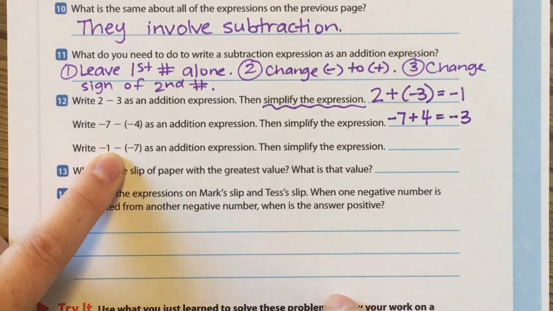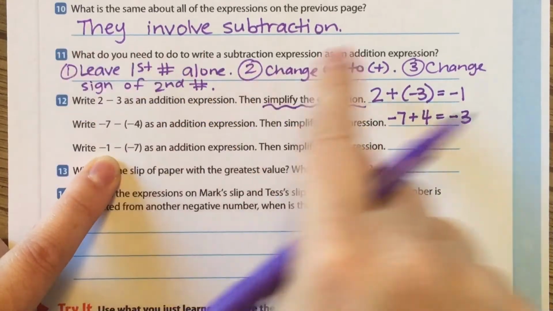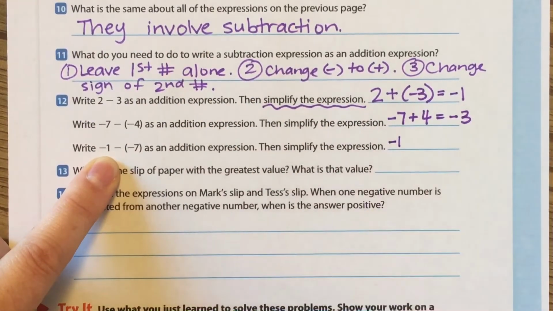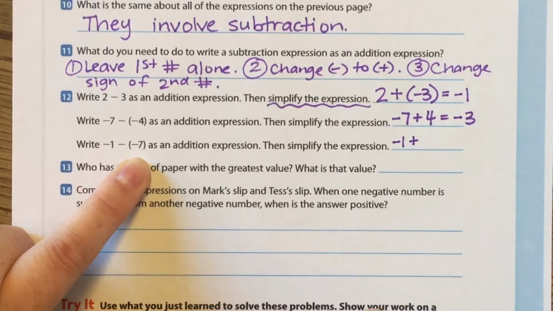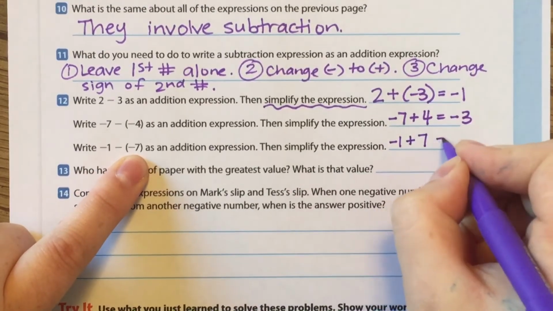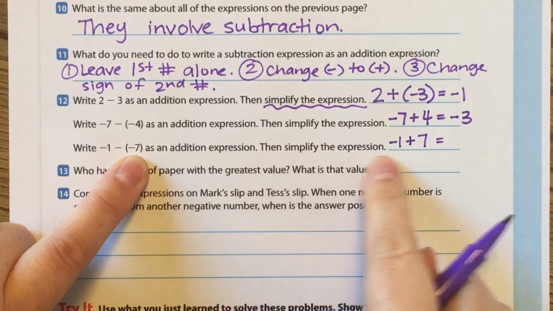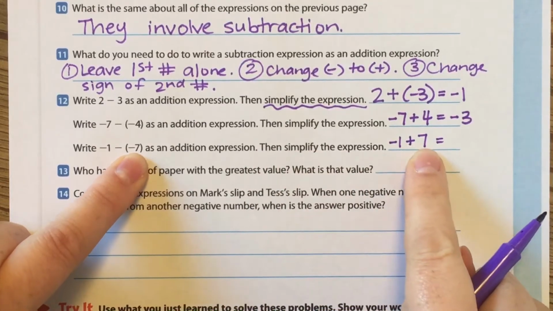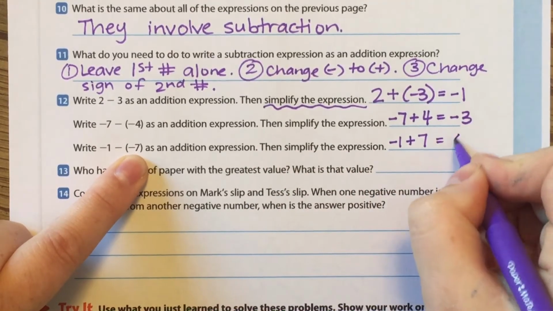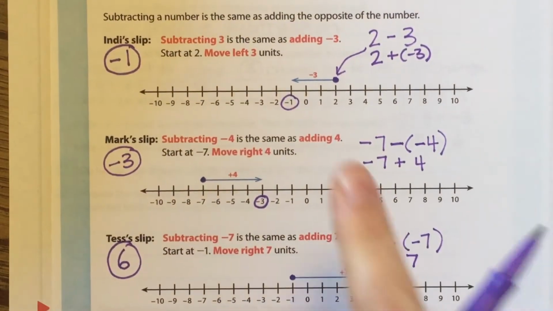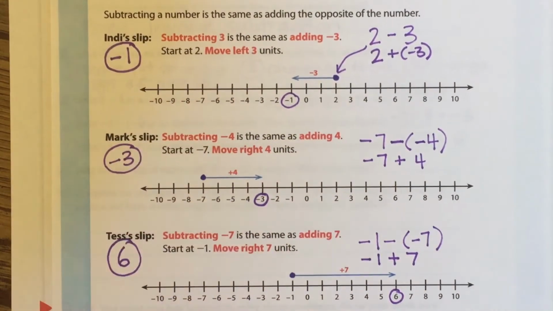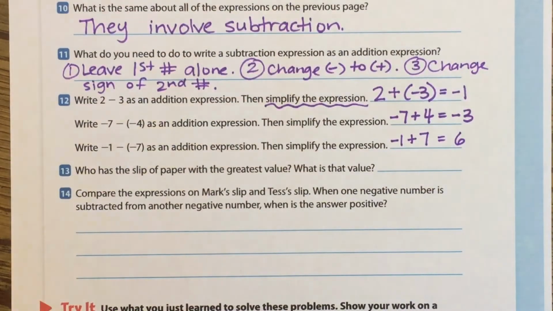And in our third example, same thing. Follow the three-step process. Leave the first number the same, change subtraction to addition, and change the sign of the second number. So then simplify it. Negative 1 plus 7, that's like 7 minus 1, which is 6. And you should notice those are the same three values we got on the previous page when we solved them using movement on a number line.